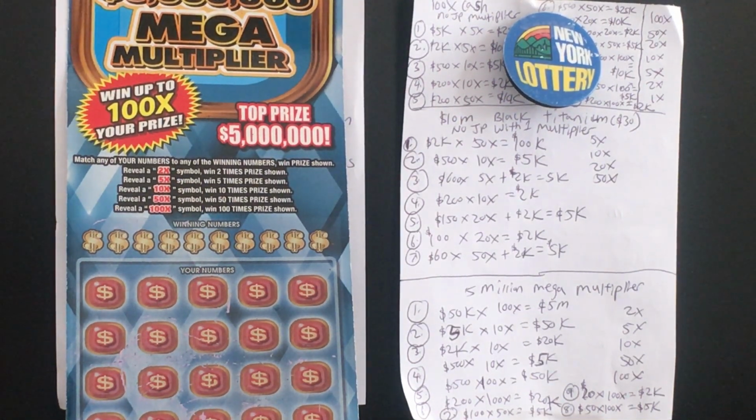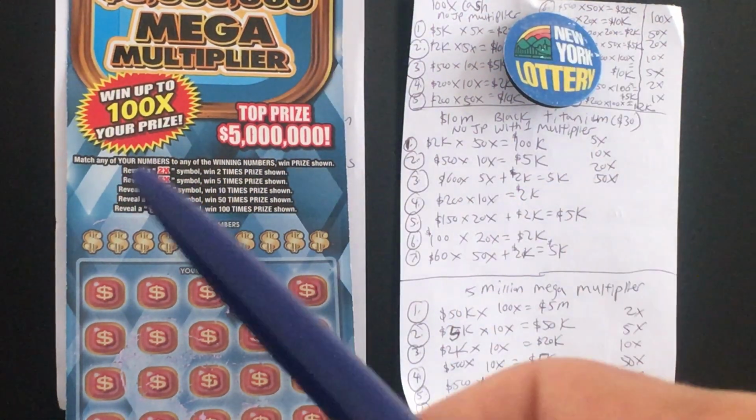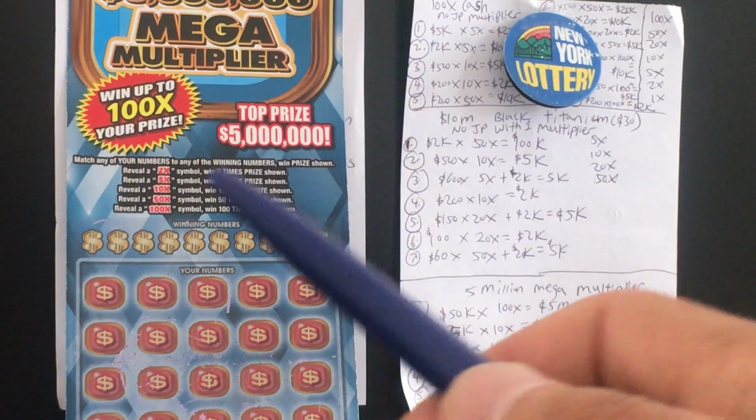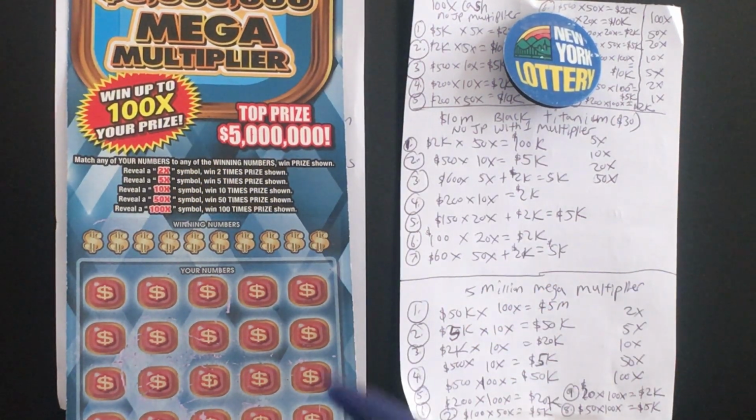This game was a $20 value game. Let's talk about it. You can win up to 100x. Multipliers are 5x, 2x, 10x, 50x, and 100x. Top prize is $5 million. So when they first made this game, they released the $5 million prize on this game 5 times. So there's 5 top prizes.